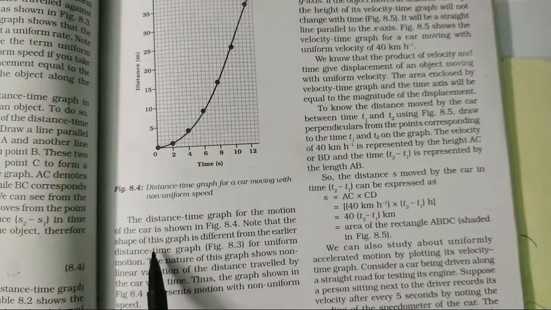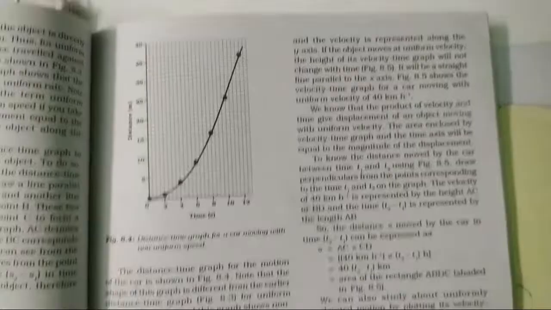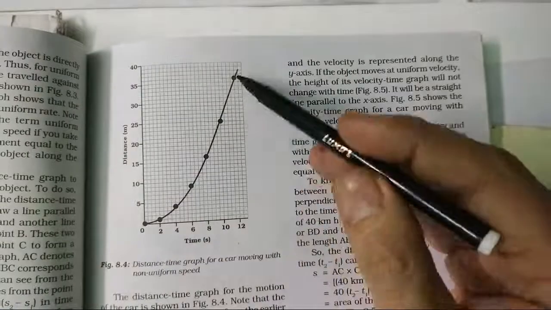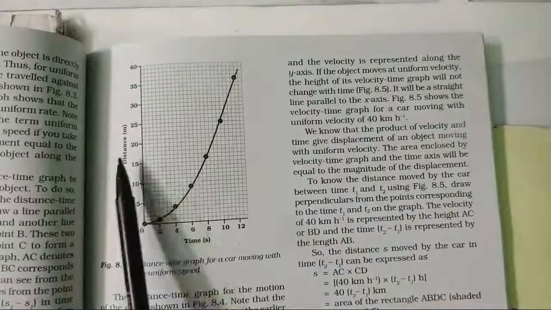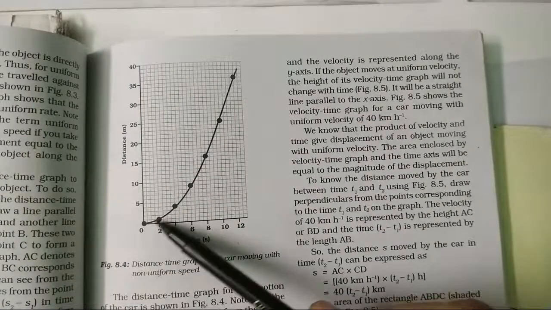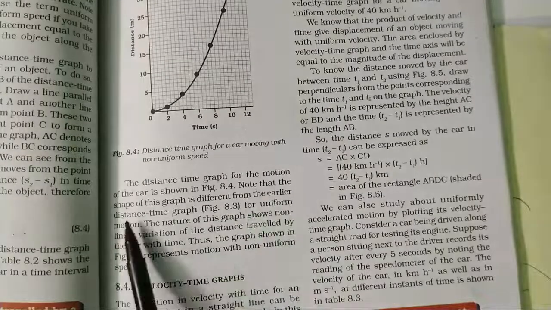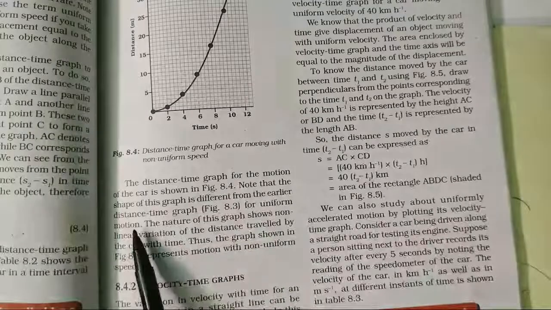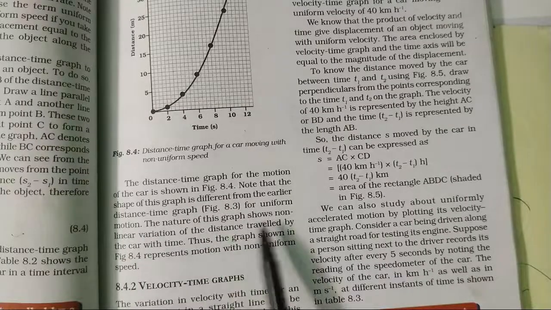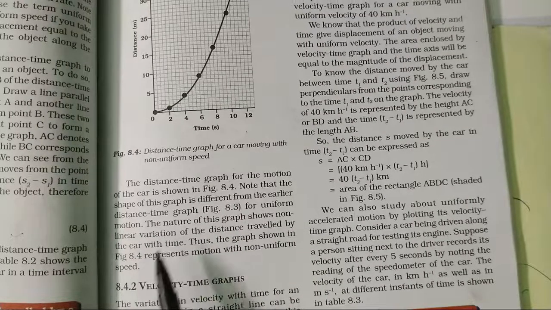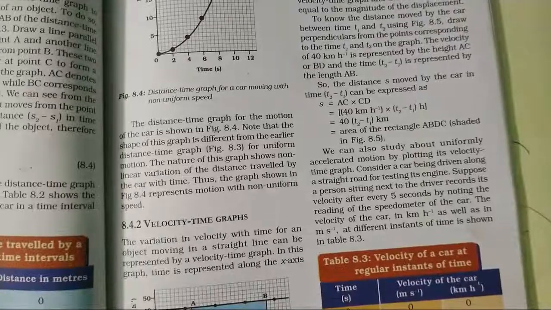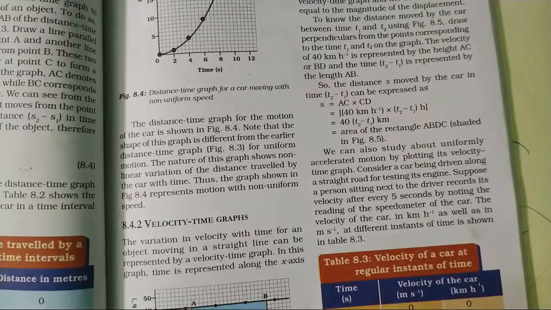The shape of this graph is different. Now this graph is not a straight line. So if the graph is not a straight line, then the distance time graph is bending. The shape of this is different from the earlier one. The nature of this graph shows non-linear variation. So it is non-uniform. The speed is different.